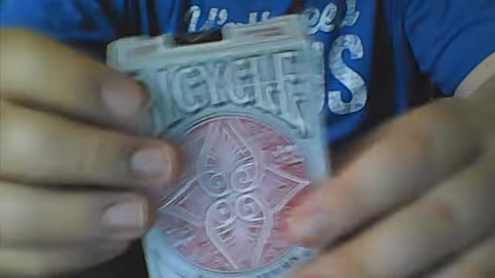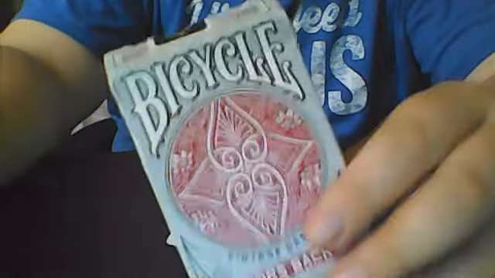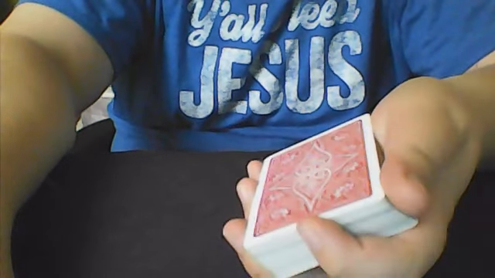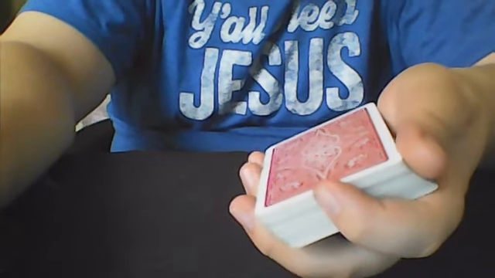Before I get into the tutorial, the cards I am using are the Red Bicycle Victor's Back. I do have a deck review on these. If I can find that, that will be in the description. So a few things before you start this effect is you need 52 cards, no jokers, no ad cards. After that, you're set to go.